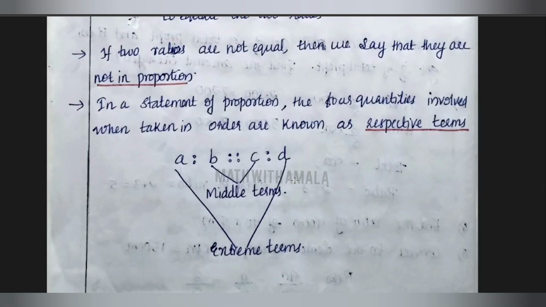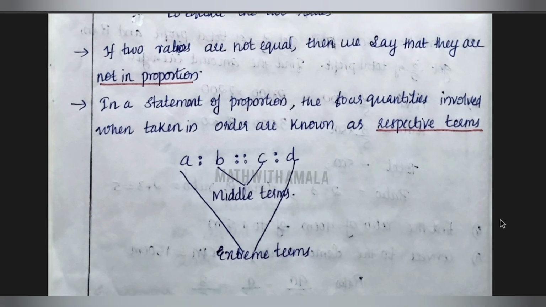For example, let's take the general form. In a statement of proportion, the four quantities involved when taken in order are known as respective terms. So A is to B is in proportion to C is to D. Can be said like the respective terms. Here A and D are extreme terms, B and C are middle terms.